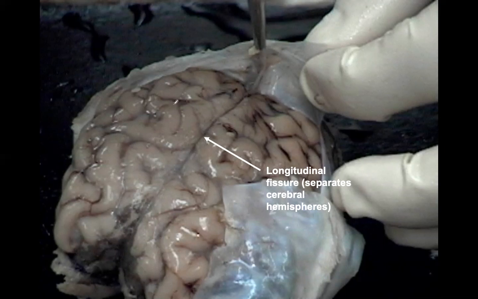That's your pia mater. And basically this would be your arachnoid mater that's around the brain. Now, looking at this brain, this is the frontal lobe, and you can see that the cerebrum, which is basically what we're visualizing here, is separated into its two hemispheres by the main line called the longitudinal fissure.